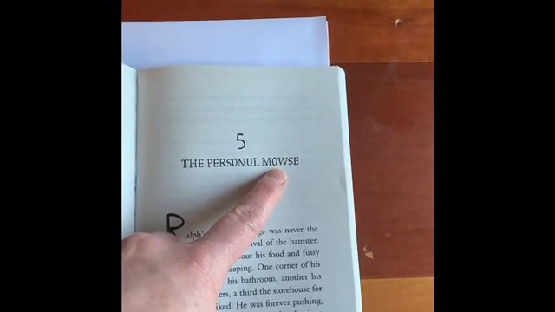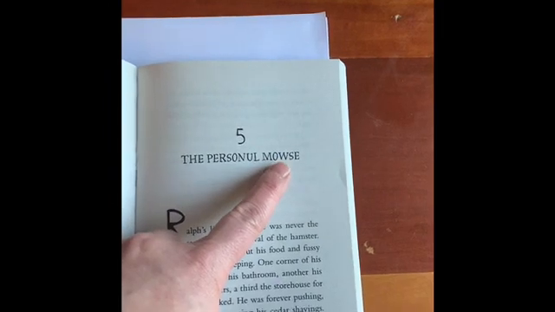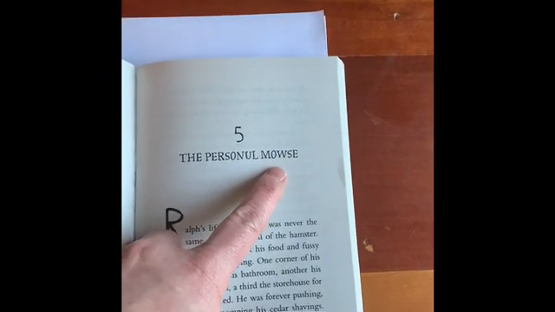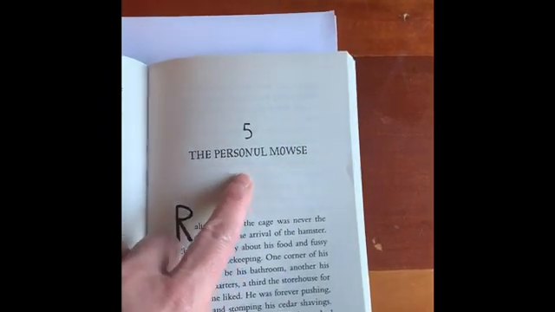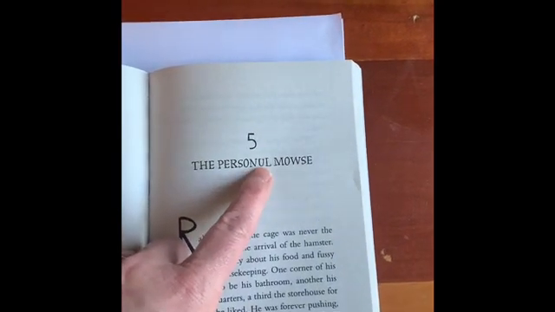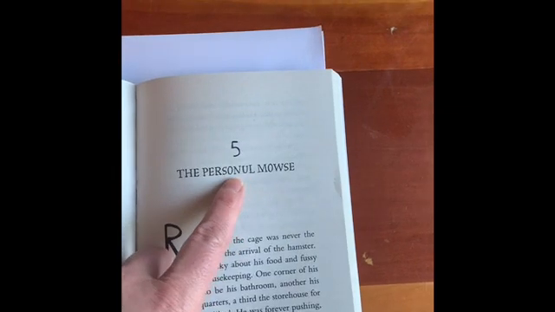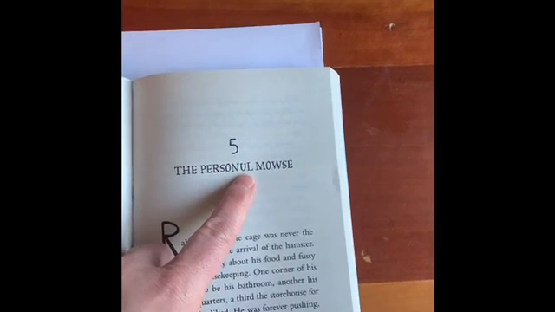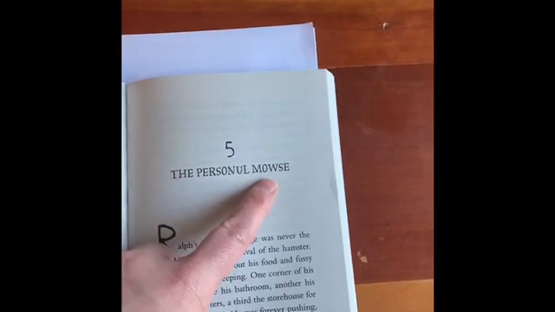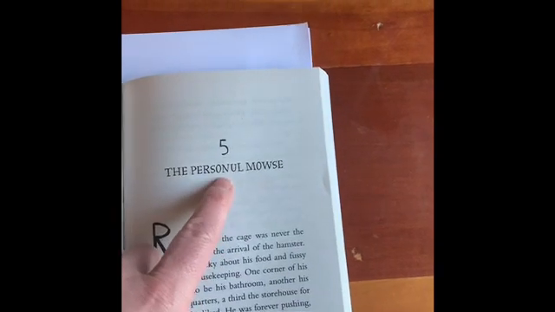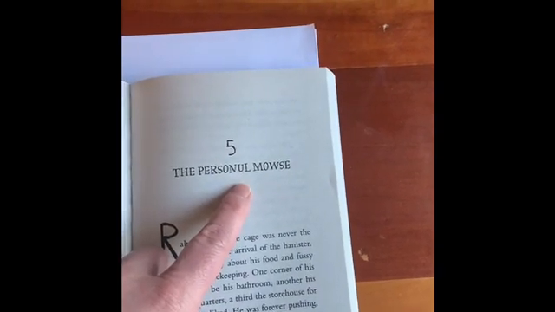So someone was trying to apply phonics rules, but that's just the wrong choice. Mouse is M-O-U-S-E. And personal, this is again a good guess, but instead of U-L, it would be A-L.